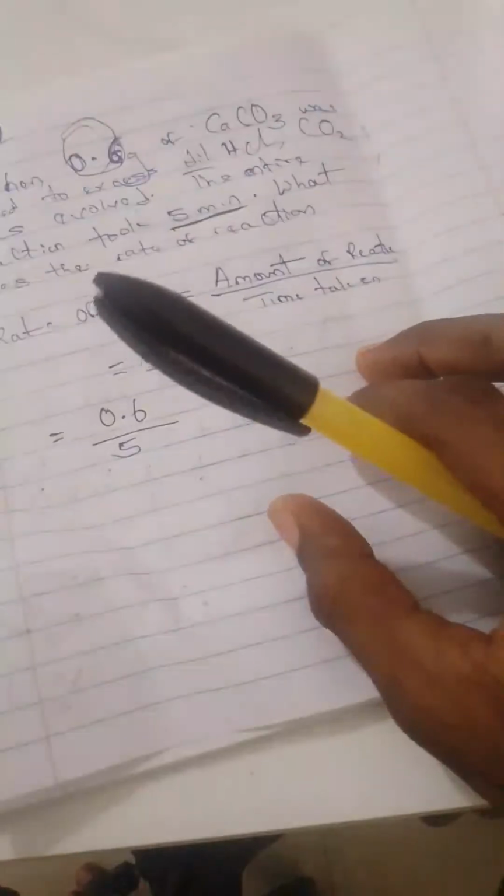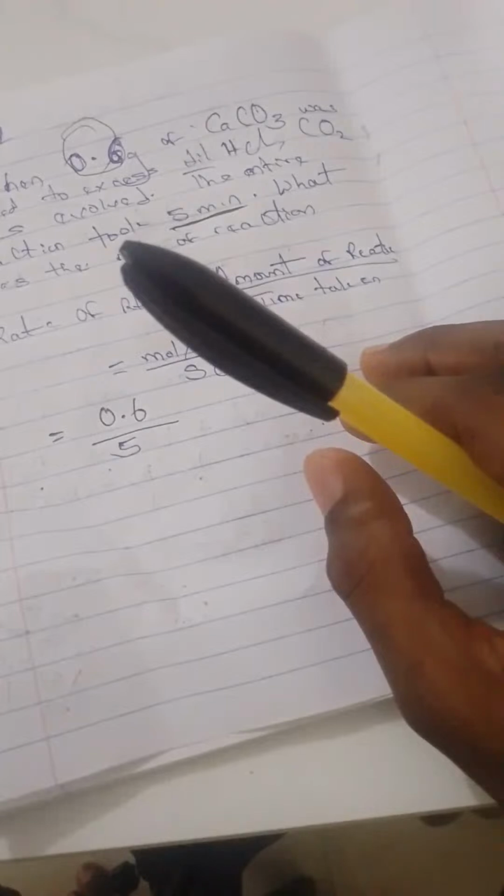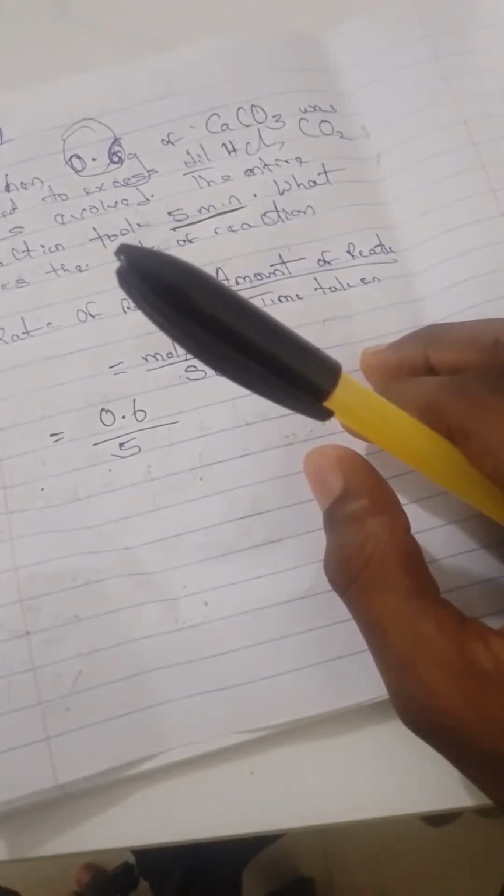Let us move ahead before time catches up with us. Like we said earlier, we have done rate law and orders. So the next thing we're doing is how to find orders.